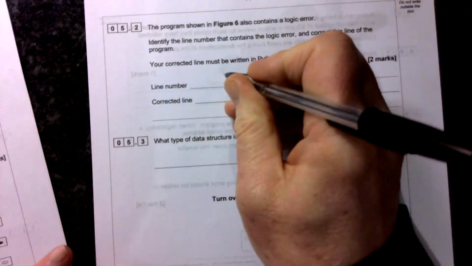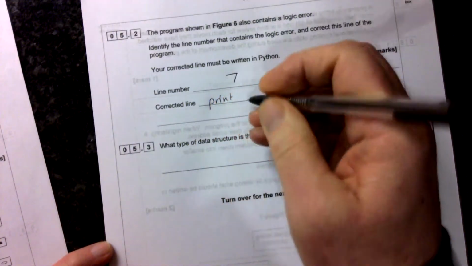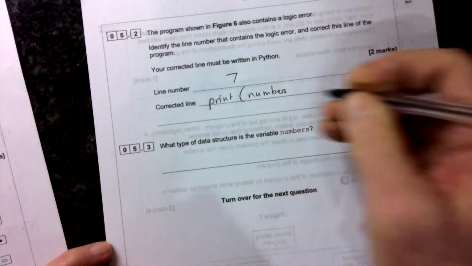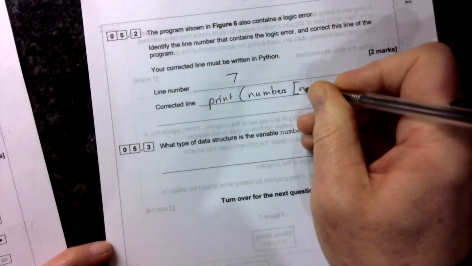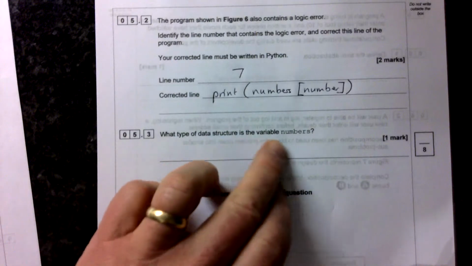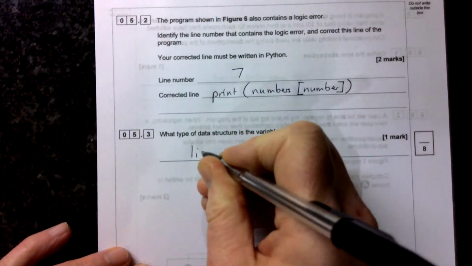So there's our mistake. It's in line number 7, and the corrected line should be print numbers position, not count, position number. The random number that we've chosen for where we want to find that number. Oops, there we are. What type of data structure is the variable numbers? Well, numbers is there. What is that? That's a list. So we write list or array, but list is what we call them in Python.